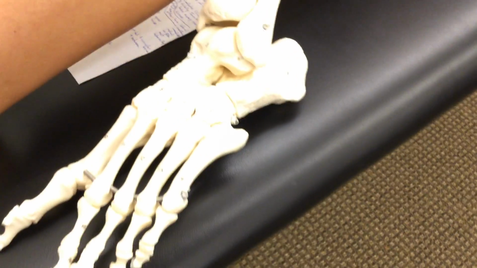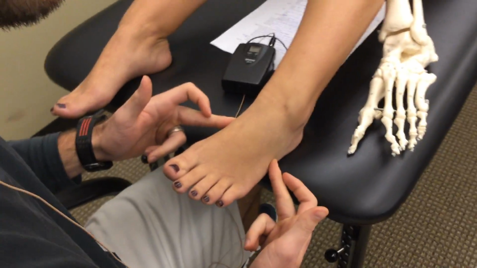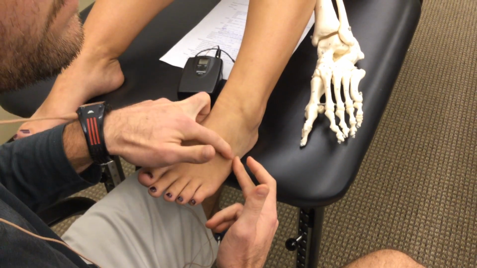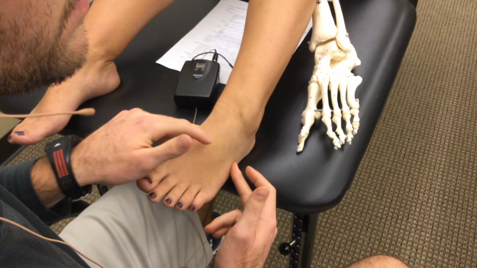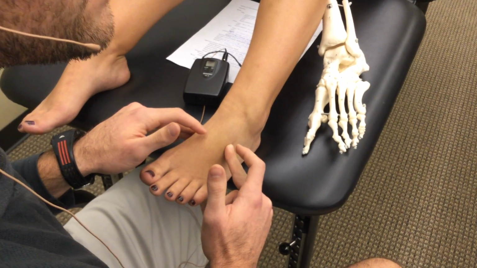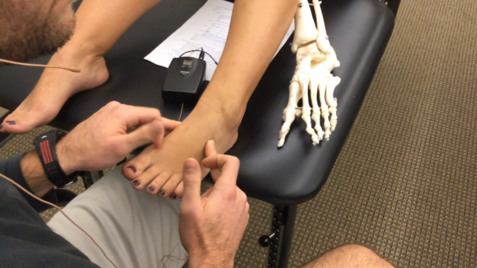So take the navicular bone, find the fifth tuberosity, and make an imaginary line across the foot. About an inch in from the fifth tuberosity is where the lateral cuneiform is.